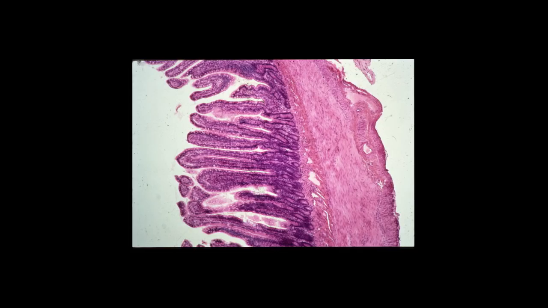Here's a profile of the jejunum. In the jejunum you can also identify villi, crypts of Lieberkühn, the simple columnar epithelium with goblet cells, lamina propria, the inner circular and outer longitudinal layers of the muscularis externa, and the serosa. The muscularis mucosae and submucosa are not as readily apparent at this magnification.